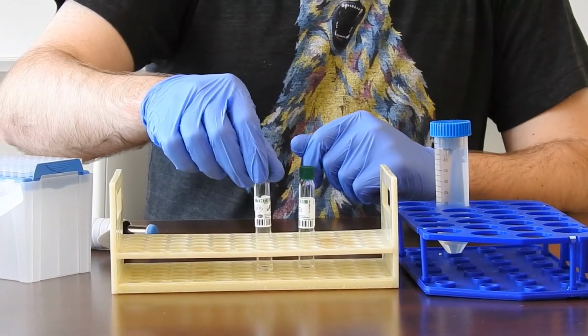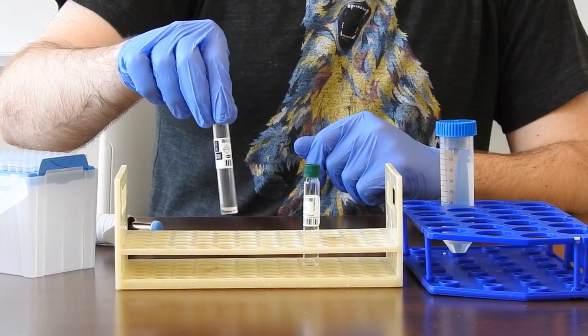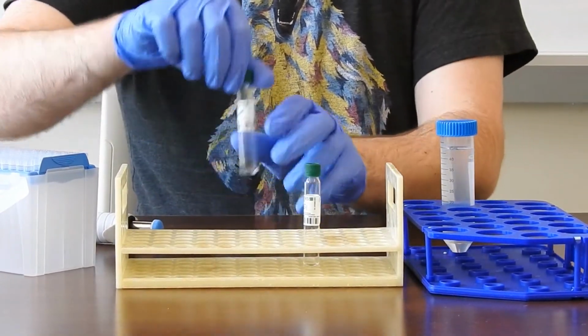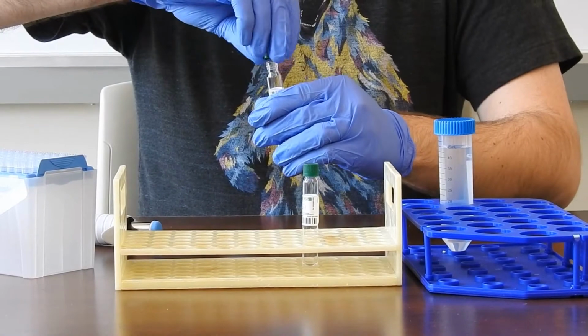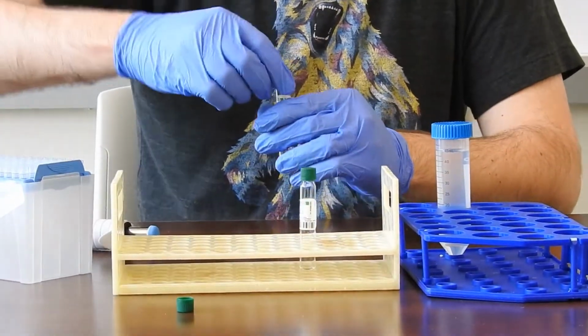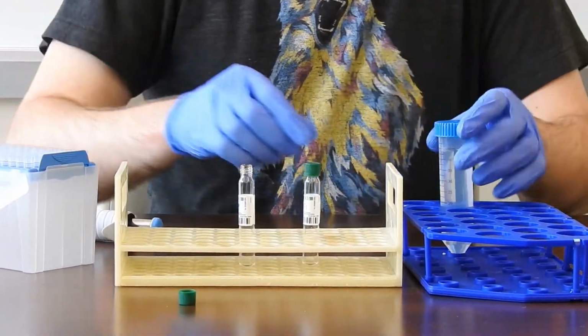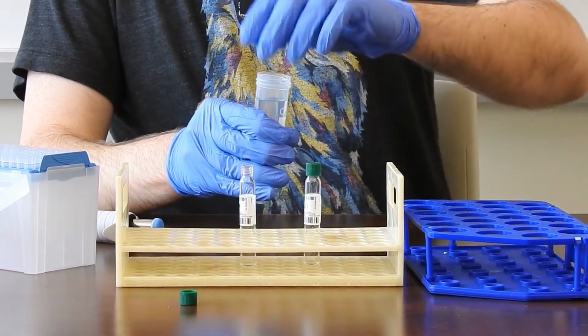For nitrate, the process starts with unopened vials that already contain a small amount of acid. We pre-label these vials to make sure that their numbering matches the numbers of the samples that will come in later to prevent any mix-ups during the process.